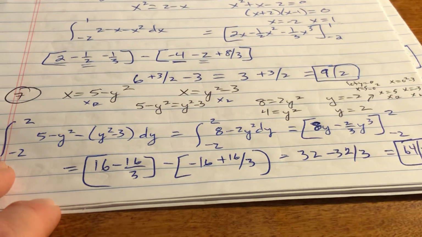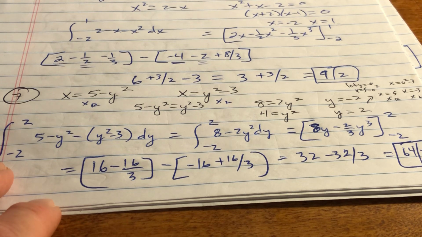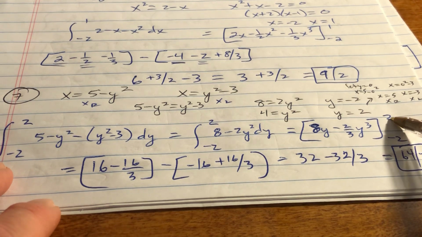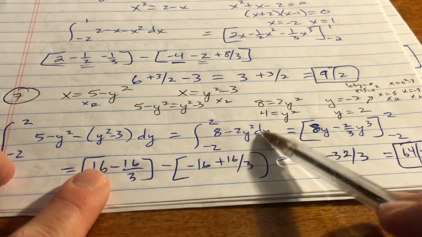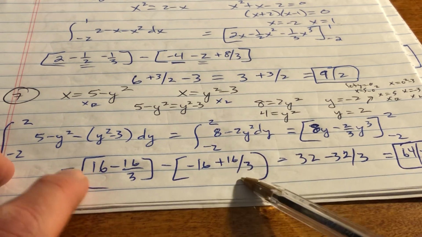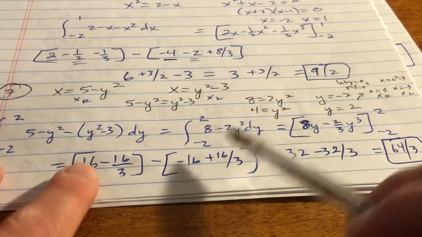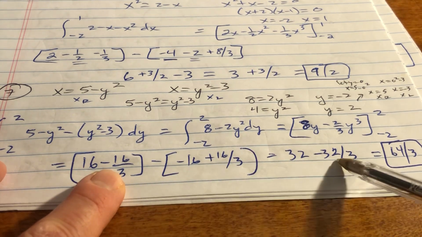What's nice about these area questions is it's a pretty simple integration. 8y minus 2/3 y to the third. Plug 2 in for y, plug -2 in for y. Look at that, second power again. You'll notice something. Anytime you're integrating with a second power, take a look at those numbers inside, what they'll do. A 16 will double. This -16/3 will double.